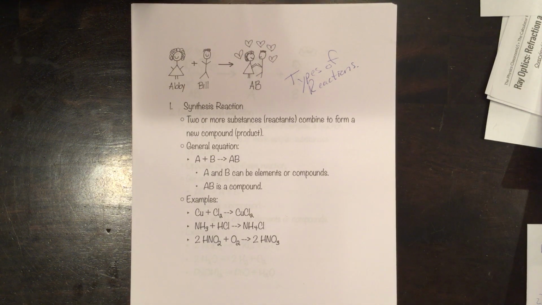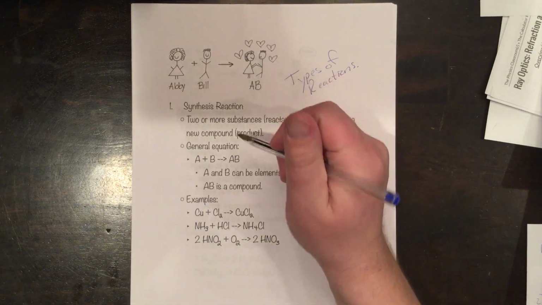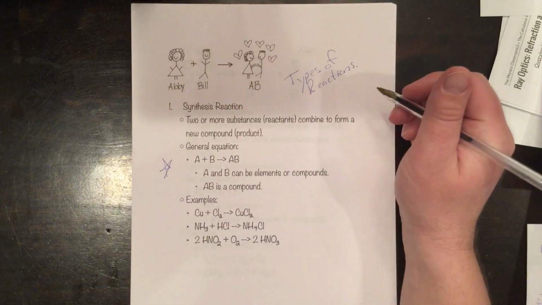So we have, I believe right now, 5 types of reactions: synthesis, decomp or decomposition, single displacement, double displacement, and combustion reactions. I froze on that one again. If you watch the example video, you know what I'm talking about. So in this case, I want to focus on this right here, our general form.